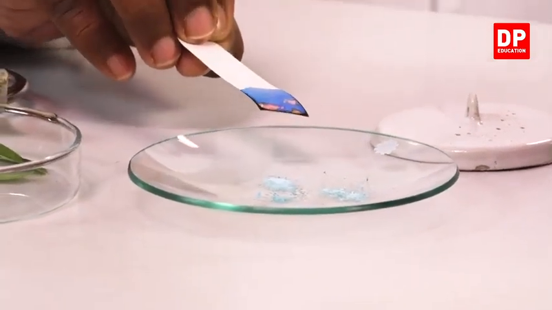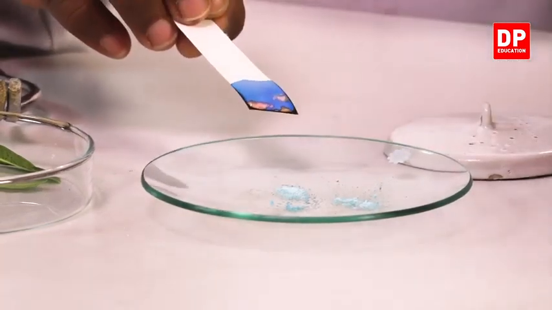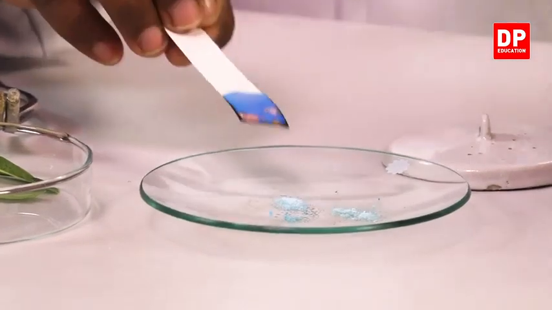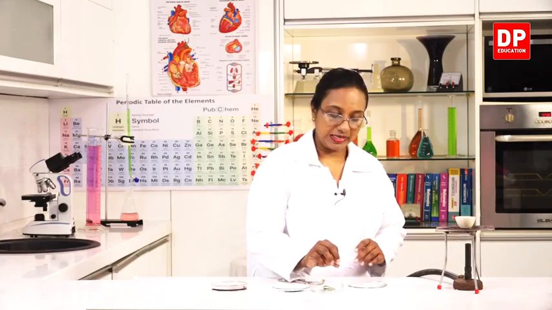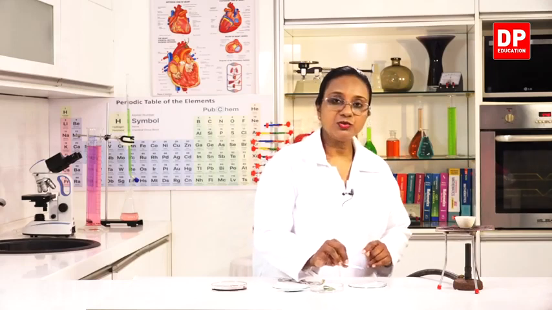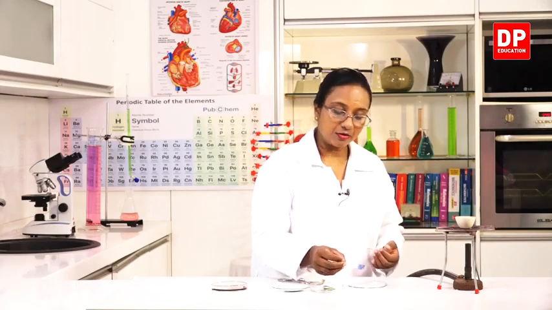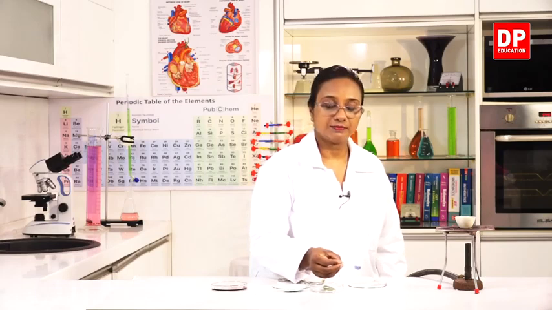So here you all can see, students, the copper sulfate has become blue in color. This blue part is the anhydrous cobalt chloride. Wherever there was water, it has become pink in color. So these two observations confirm that the vapor that came out and condensed on the watch glass is water.